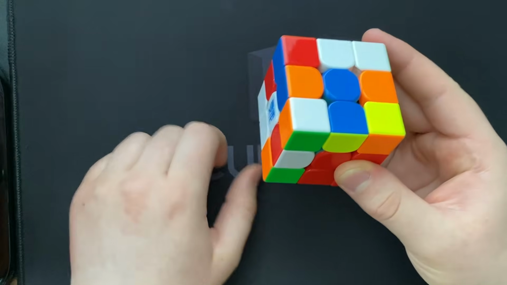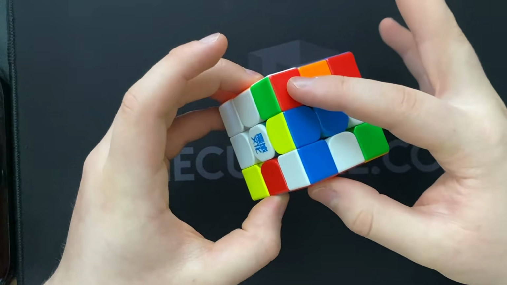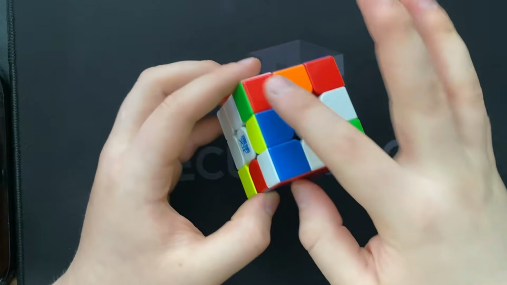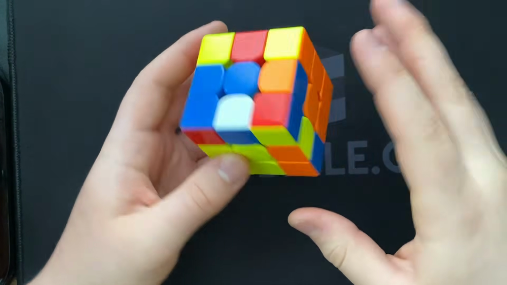And I actually canceled into solving this pair from that insert. So pretty simple, just take out that edge and the corner and then another 3 mover. And then this is the last pair.